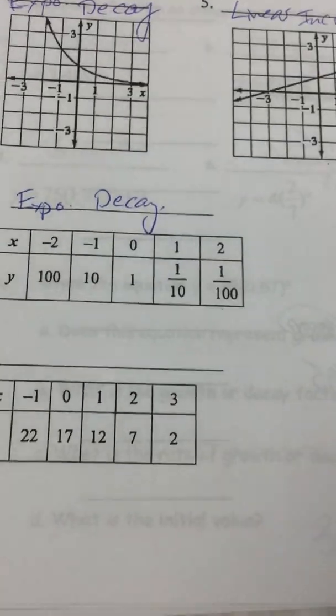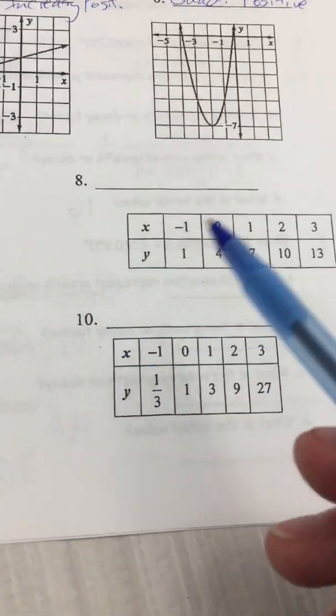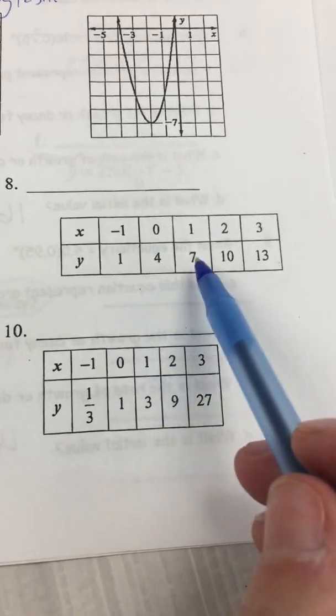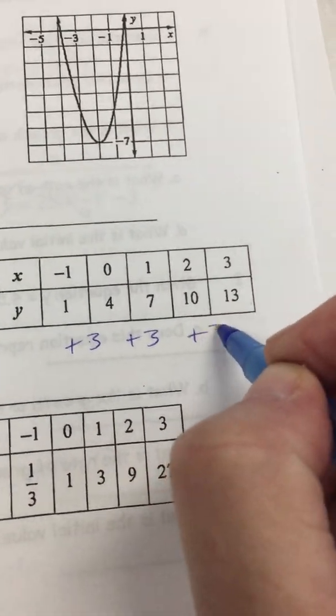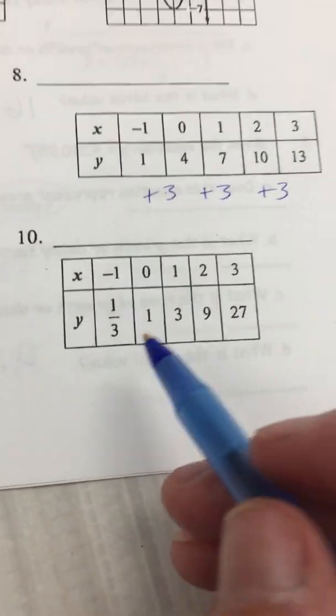And I'm not really too concerned with these. I'm actually going to take these off the worksheet today. I don't want to really look too much at them. This one, 1, 4, 7, 10, 13. Are we adding 3 each time? So this is linear, and it's increasing, so that's a linear increasing.